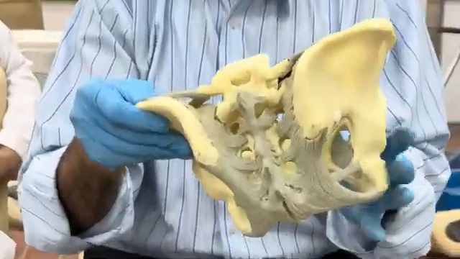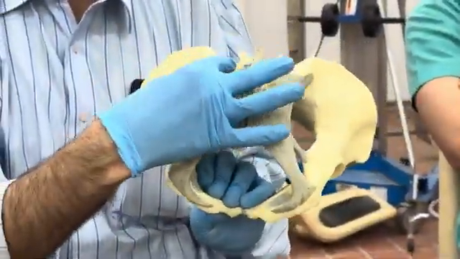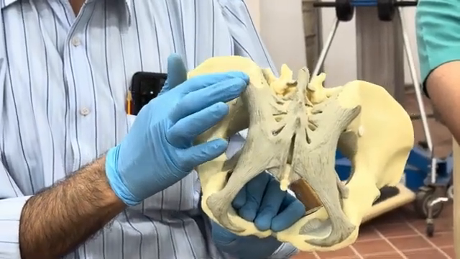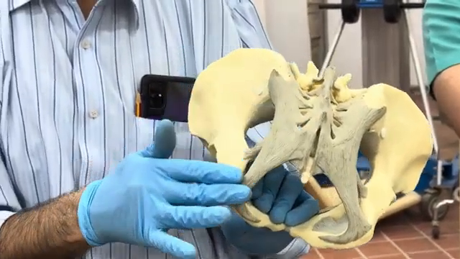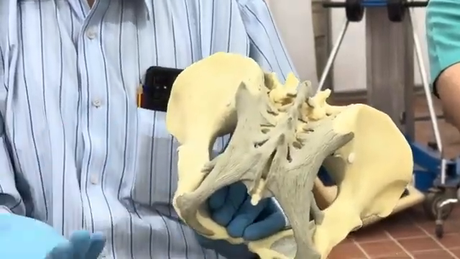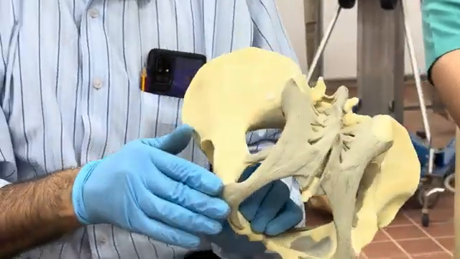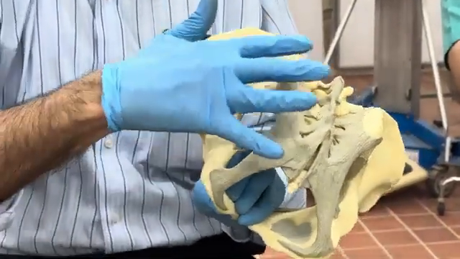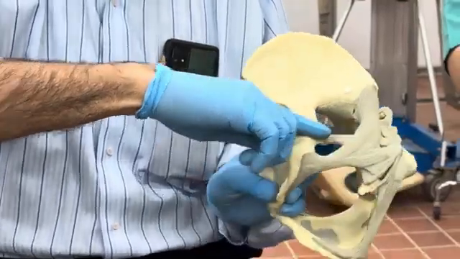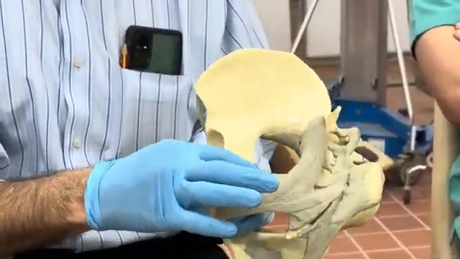Now you see the notches are covered with strong ligaments. From the sacrum, posterior superior iliac spine to the ischial tuberosity is the sacrotuberous ligament. Then we have the sacrospinous ligament, to the spine of the ischium. So sacrotuberous ligament, sacrospinous ligament.